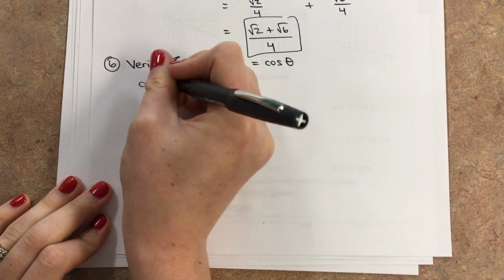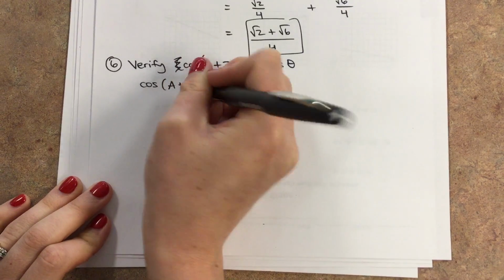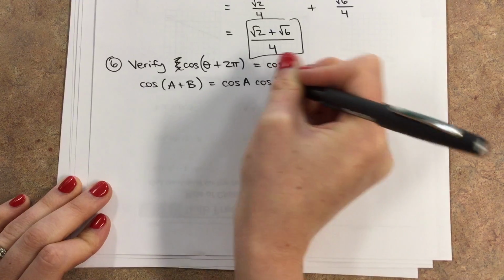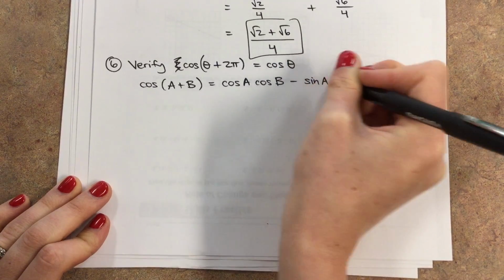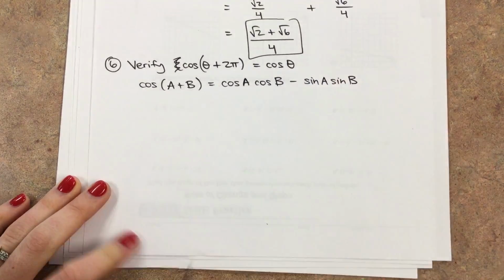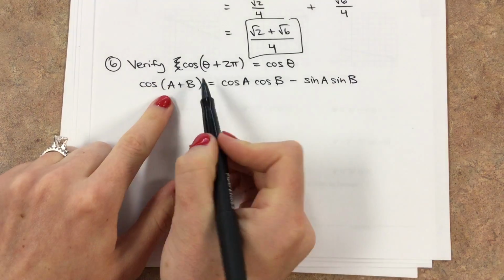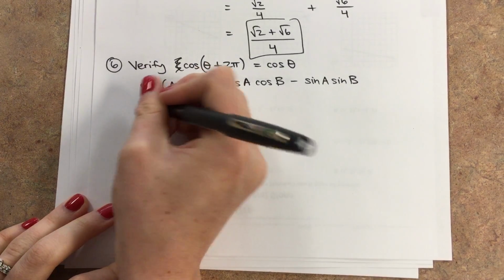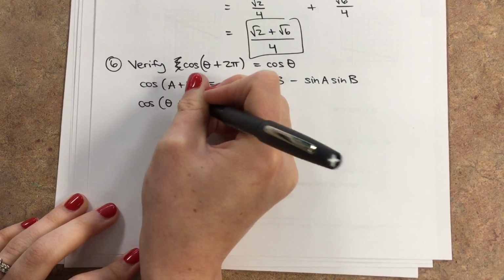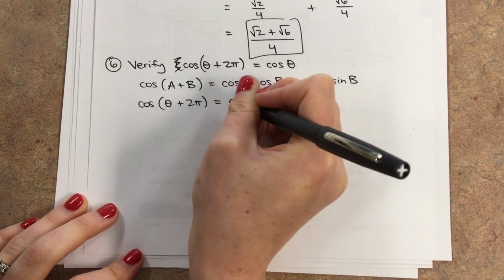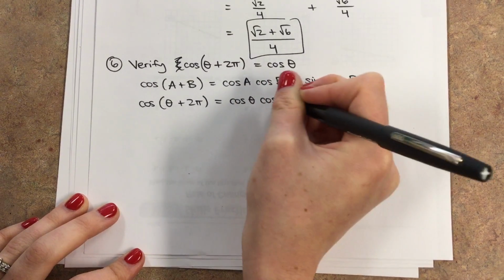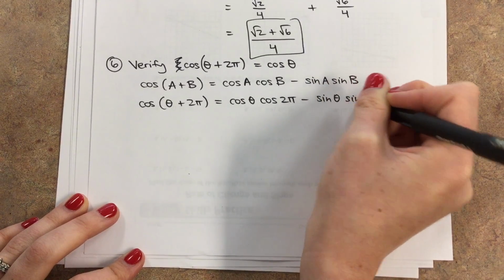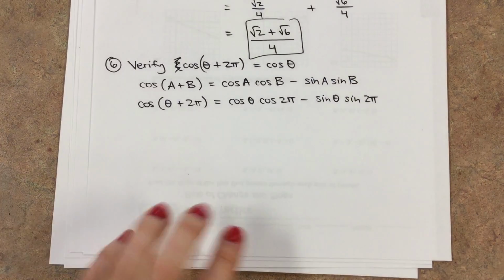So I'm going to write that formula again just so we have it on the screen. So you've got 6 of them. Make sure that you have every single one of those formulas so you know what to reference. So that's one of them. So make sure that when you sub in A and B, that's going in as theta and 2 pi. So replace the A with a theta, replace the B with a 2 pi, replace A with theta, and replace B with 2 pi.